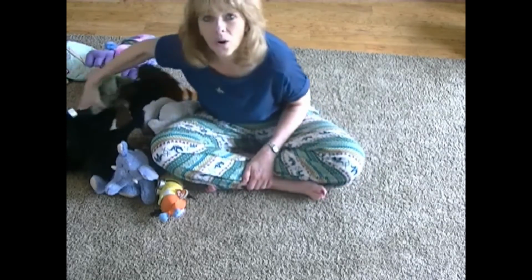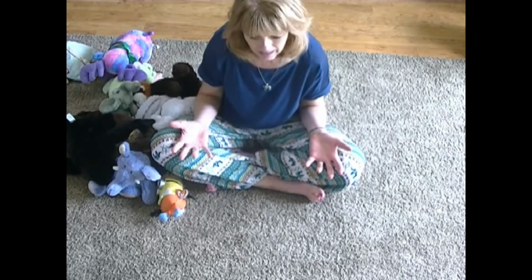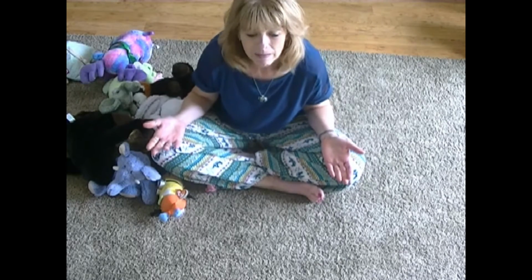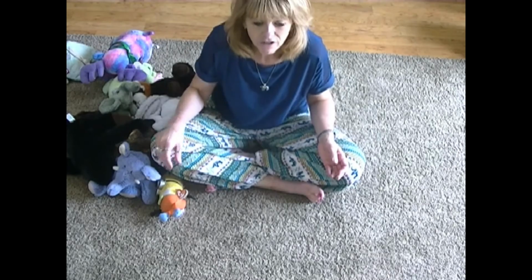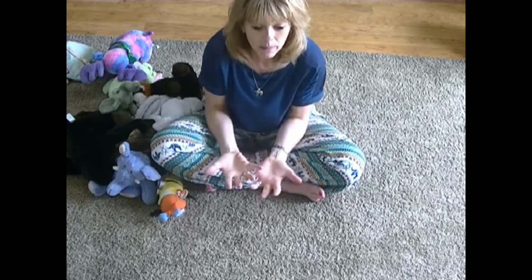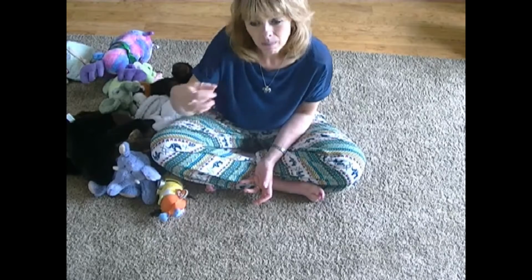Okay, so for odds and evens, the only thing that you have to worry about is matching up pairs of items. If every item that you have has a match to it, a buddy to go with it, then your number is going to be even. If somebody's left out and something can't be paired up, then it's odd.